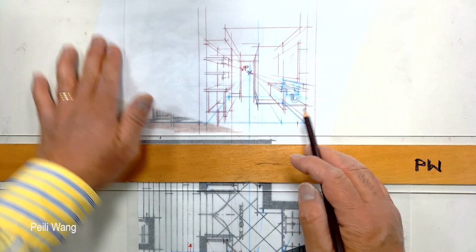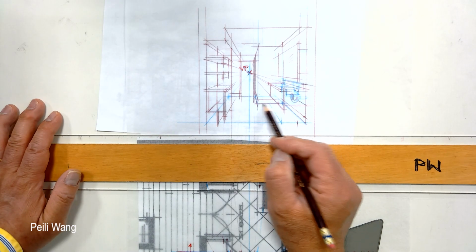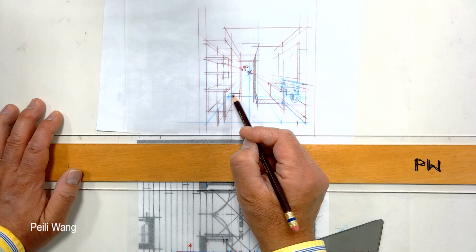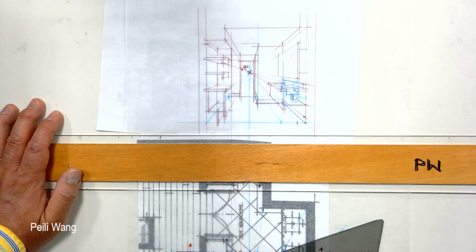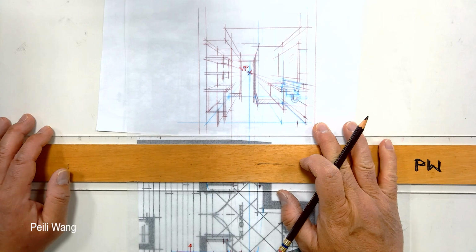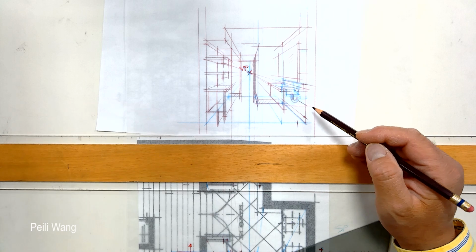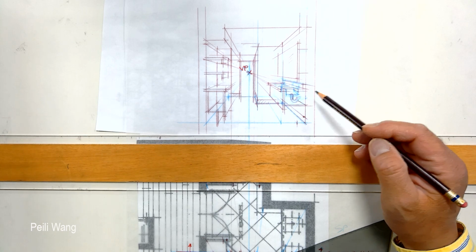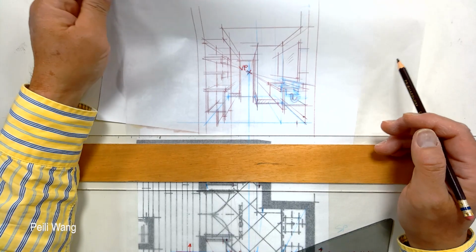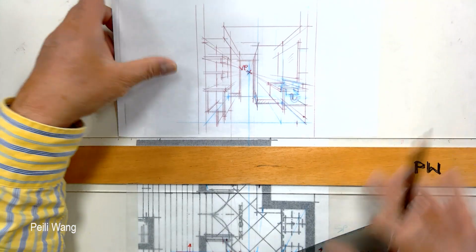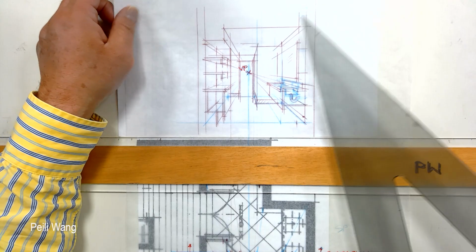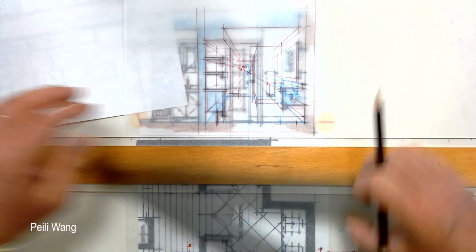Okay, so we can see here's a baseboard. This is now final ink. Okay, so this is pencil drawing. Pencil drawing, you can do whatever you want. You can mark down. Okay, so now some detail I can add later. Some detail. So structure.